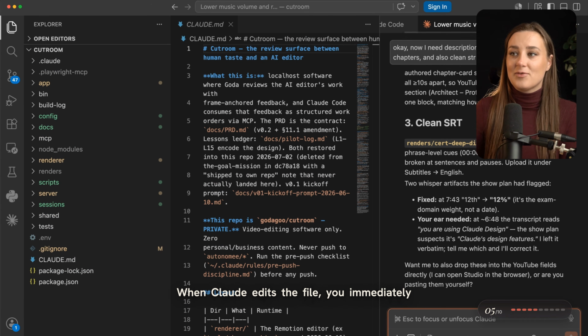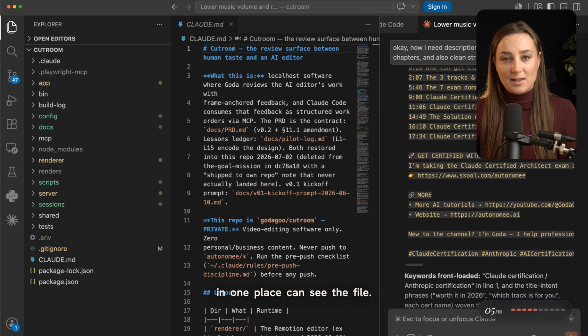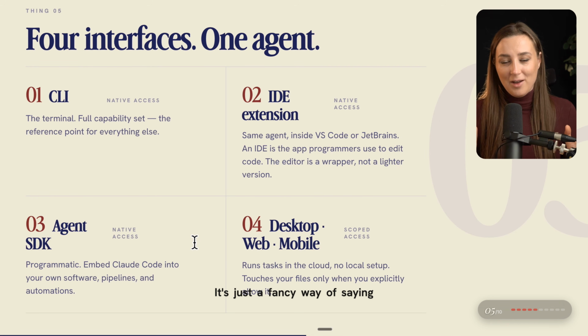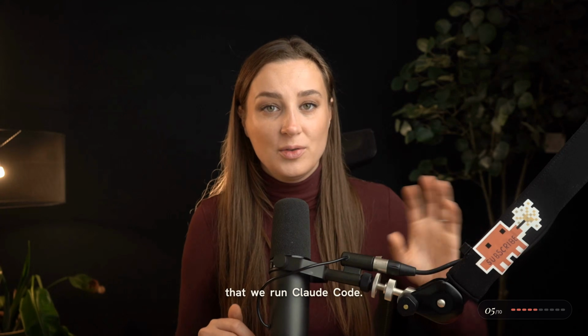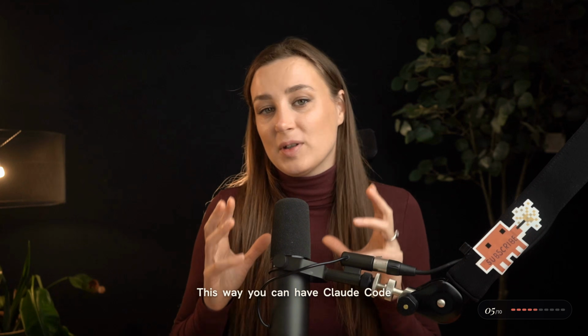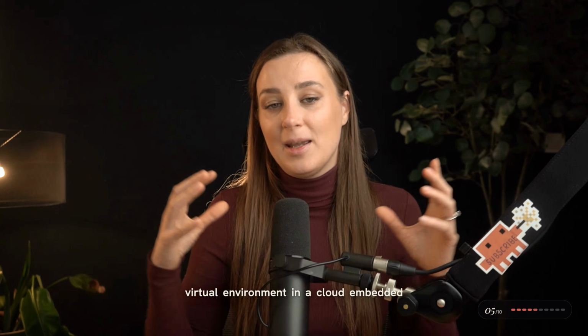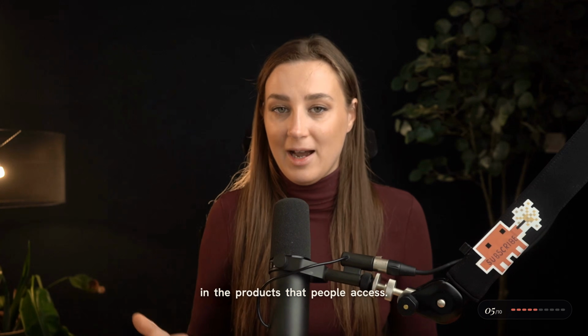When Claude edits the file, you immediately in one place can see the file. Three is Agent SDK. It's just a fancy way of saying that we run Claude Code in the cloud. This way you can have Claude Code abilities and all those tools that it can use, but you have it in a virtual environment in a cloud embedded in the products that people access.